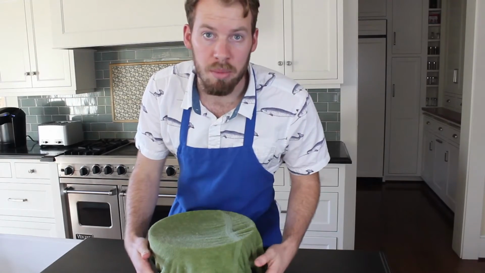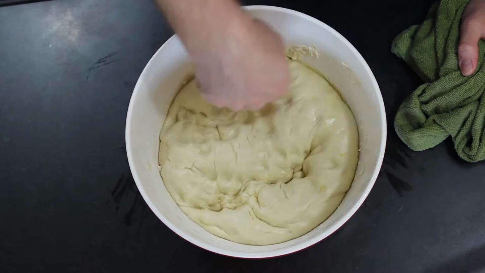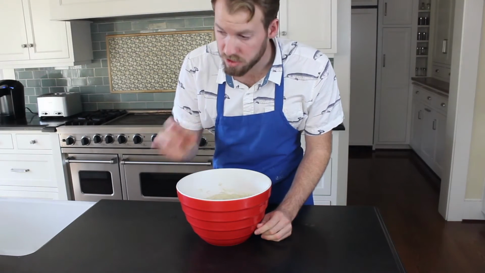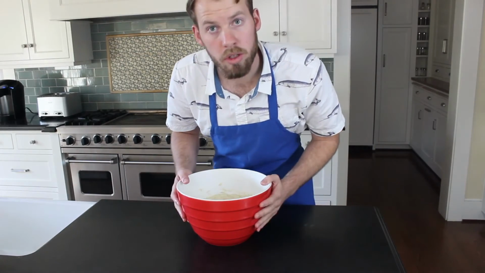Another 30 minutes has gone by. Punch, punch, punch, punch, punch. So now the dough's at this stage, you can literally do anything with it. You can make it into dinner rolls, you can make it into baguettes, you can put it into a mold to make a loaf. But what we're going to do is make focaccia.